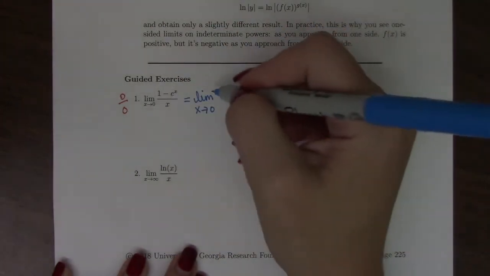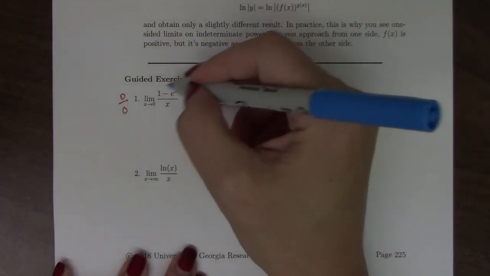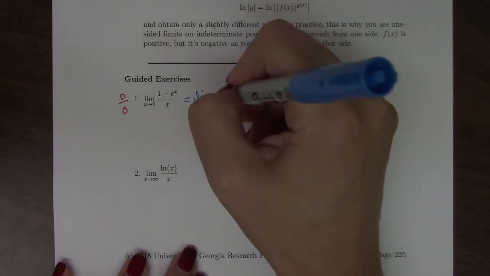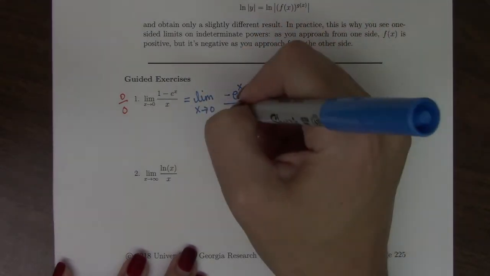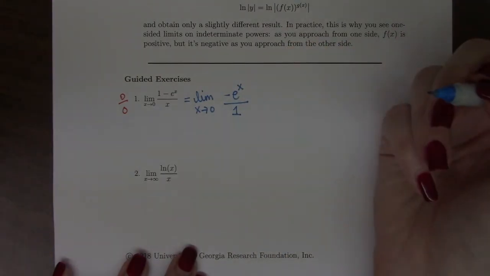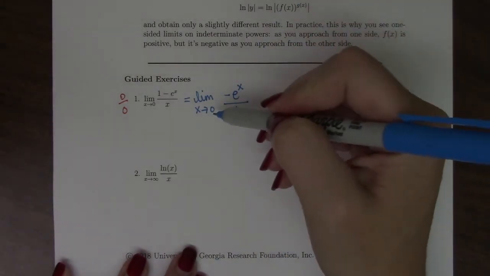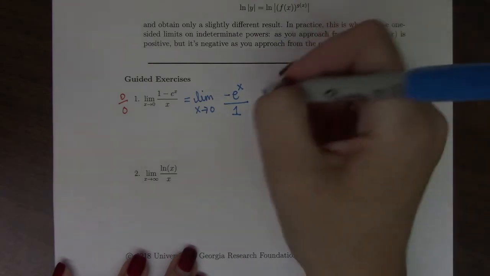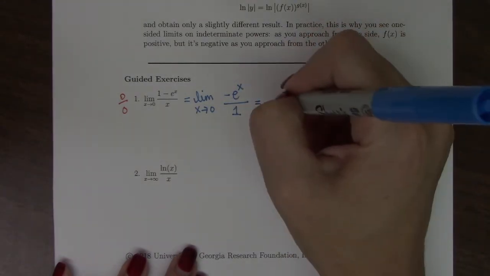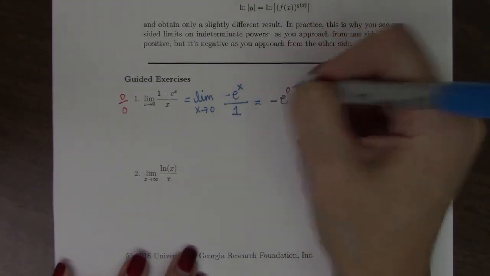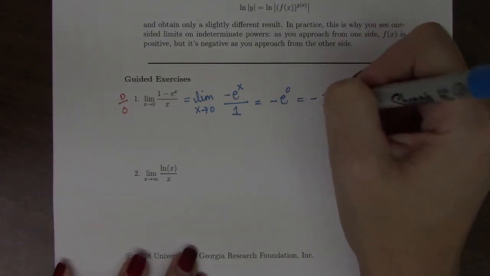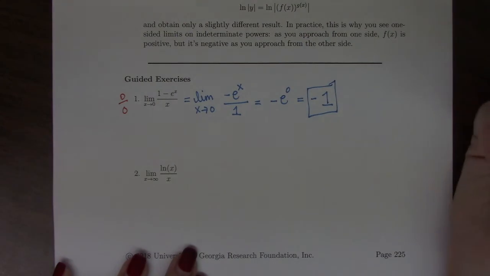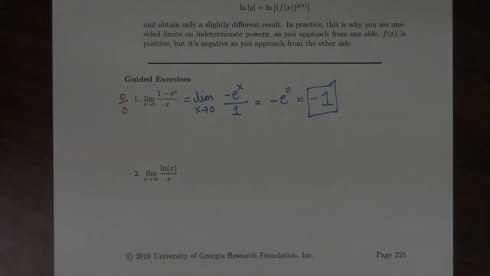So now it's still the limit as x goes to 0 of the derivative of the numerator, so that's just negative e to the x, over the derivative of the denominator, which is 1. Now we try to plug in 0 again. So if I plug in 0, I get negative e to the 0 over 1, which is just itself, so I get negative 1, and that is the result of the limit.